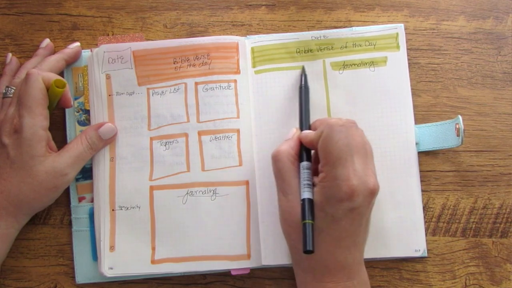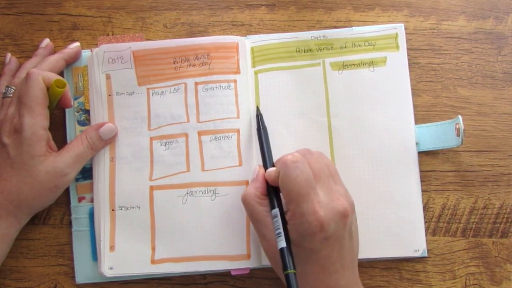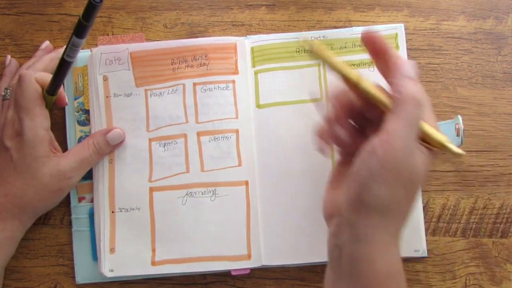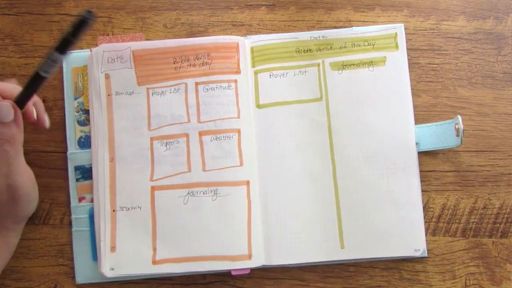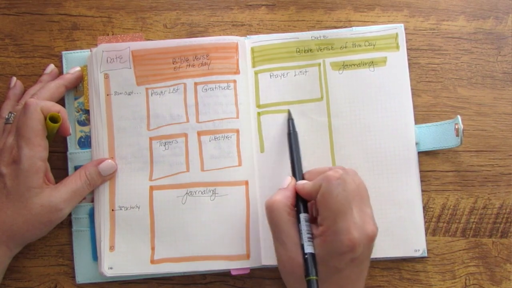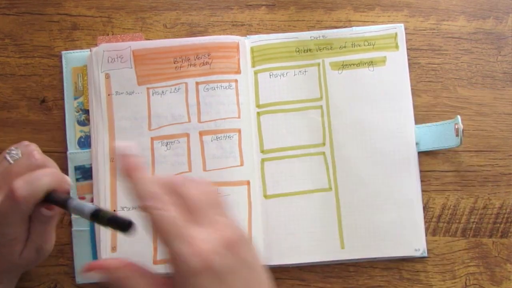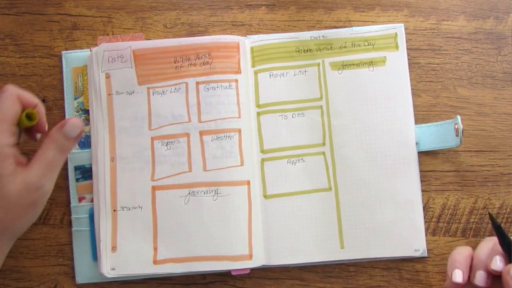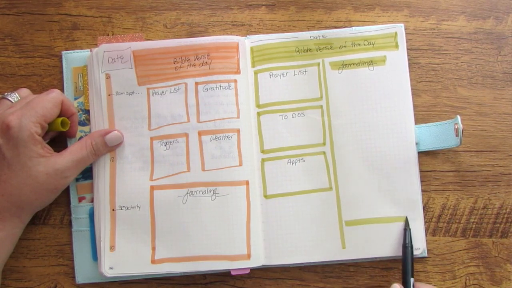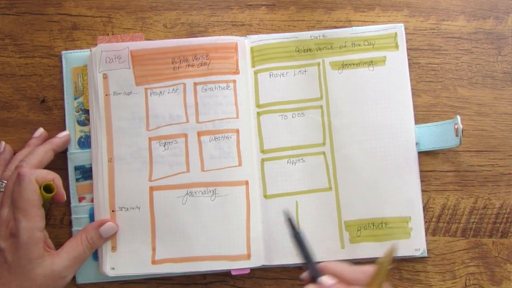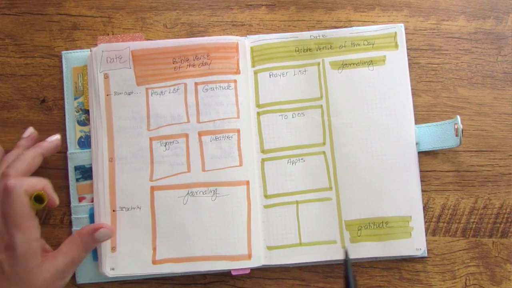So I would start with a section on a prayer list because that is something I have as a goal and want to make sure I am keeping track of that. So I would put that here at the top. And then I also have to-dos and appointments. So I would put two boxes here for to-dos and appointments. So that gives a dedicated space to these two items. And that leaves gratitude, weather, and triggers. So I think what I would do is just steal a little space down here at the bottom for calling out gratitude. And then track weather and triggers here at the bottom.